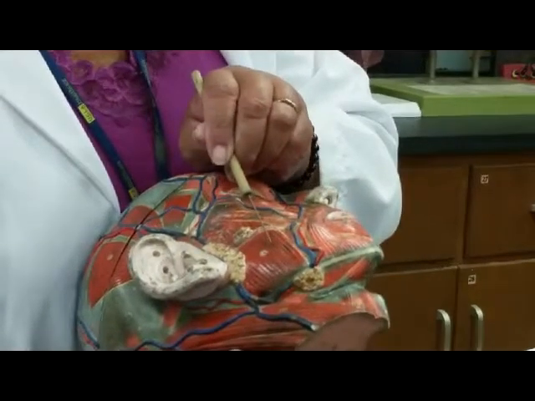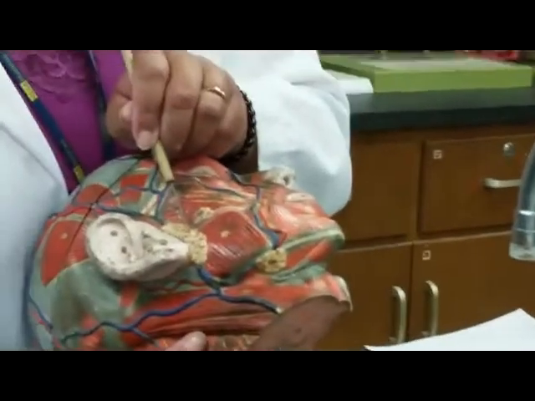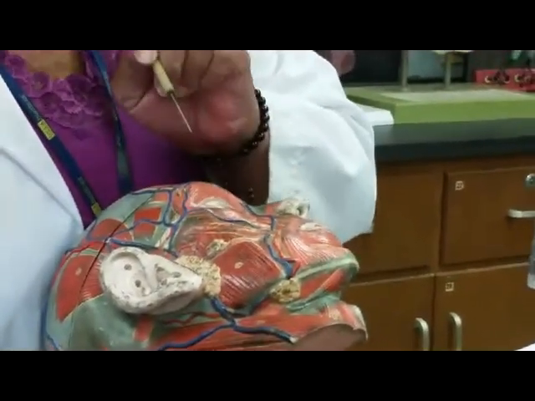You call it the carotid? What do you call it? Parotid, P-A-R-O. That's the parotid gland. It's a salivary gland. So here's your masseter.